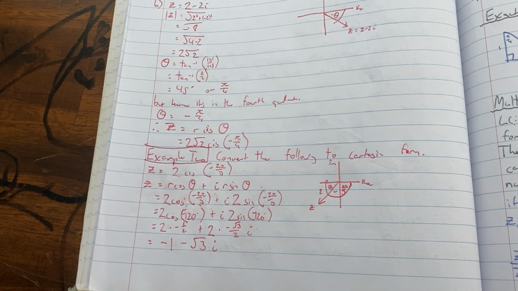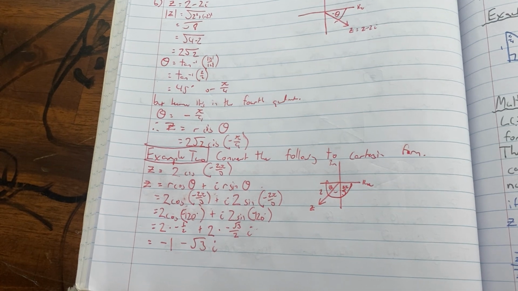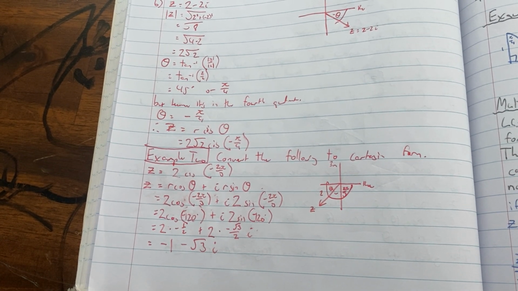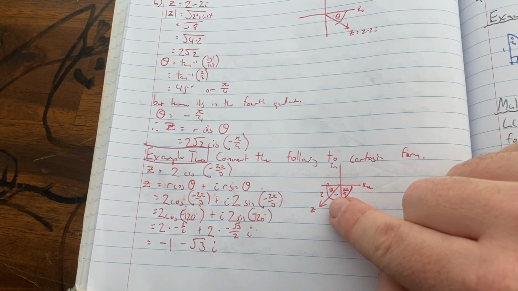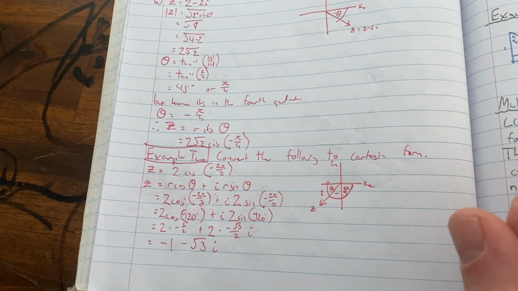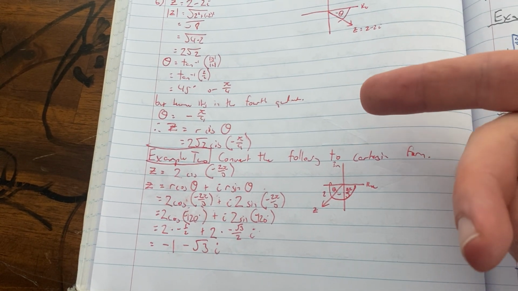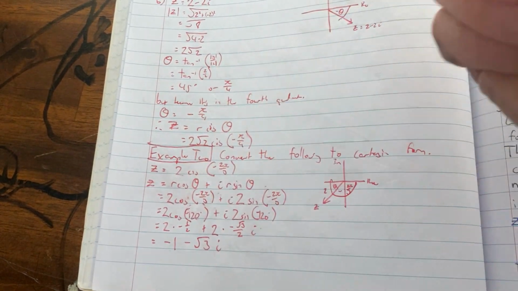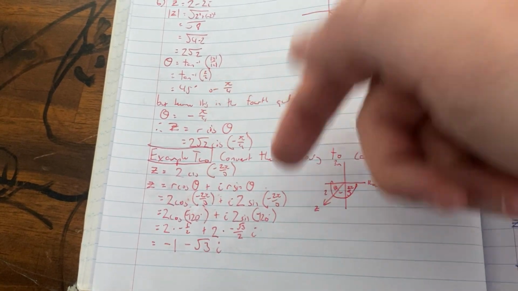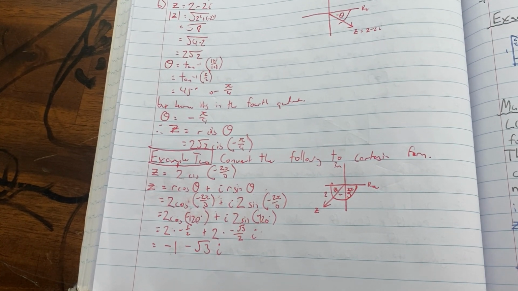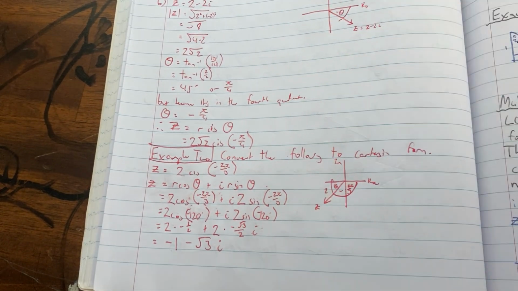We look at where negative 2 pi on 3 lies on our complex plane, in our third quadrant. We substitute our values in. r in this case is equal to 2. So 2 cos of our angle plus i 2 sine of our angle.